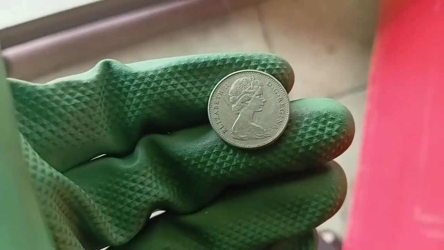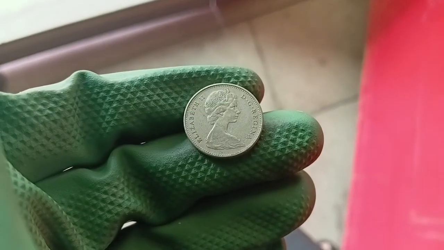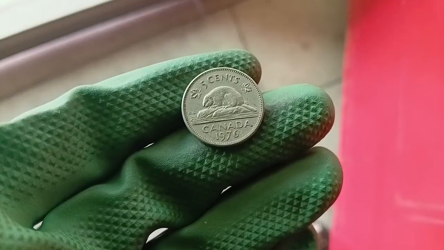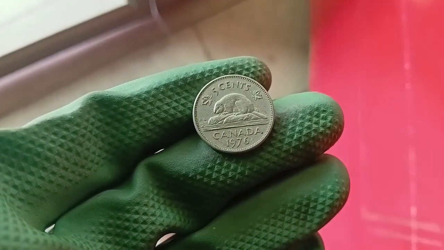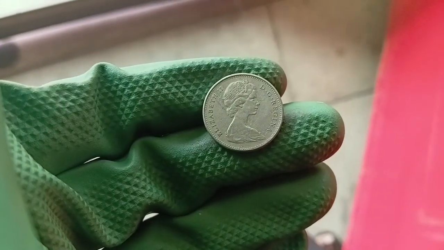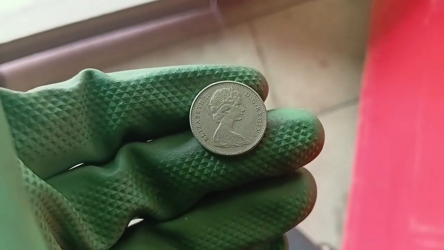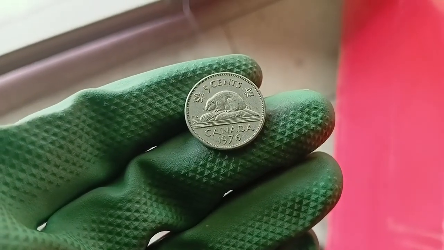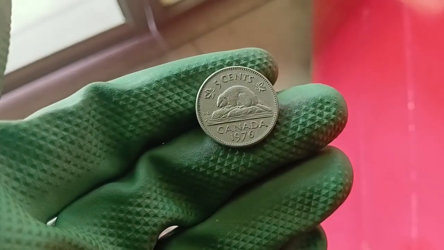Beyond monetary value, the 1976 5-cent coin carries sentimental and historical significance. As part of Canada's coinage heritage, many collectors enjoy learning about the era in which the coin was minted, understanding the cultural and economic environment, and appreciating the artistry of the coin design. Whether you are a seasoned collector or a newcomer to the hobby, the Canadian 5-cent coin from 1976 offers an engaging and informative glimpse into the past. Its design features historical elements, and its value is influenced by condition, rarity, and unique characteristics, making it a rewarding piece to study, acquire, and preserve.